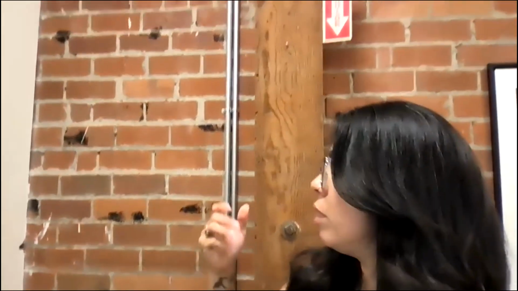Scuff marks on wall, period. Not multiple scuff marks that look like they had been covering something and now that they need to be fixed. No, scuff marks on wall, period.